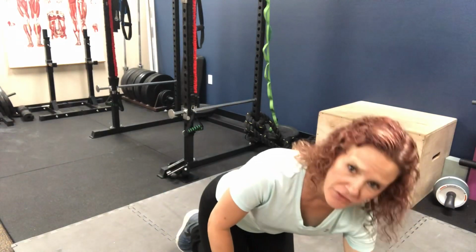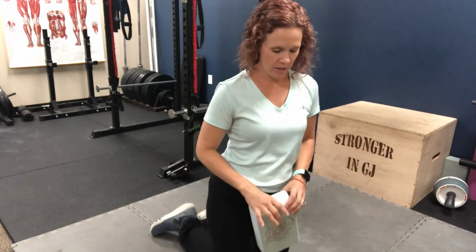So first of all, thank you to everybody for the feedback. And now we're going to move on to a third stretch for Iliopsoas syndrome. It's a low lunge, and then it has an optional side bend in it as well. And so I'm going to go ahead and demonstrate that here.